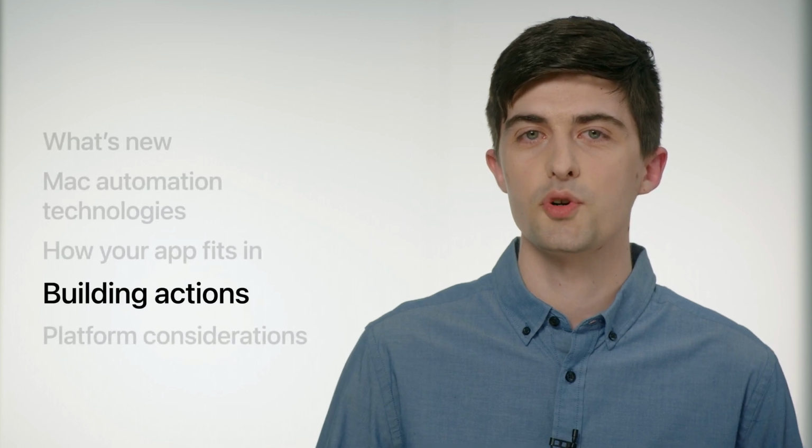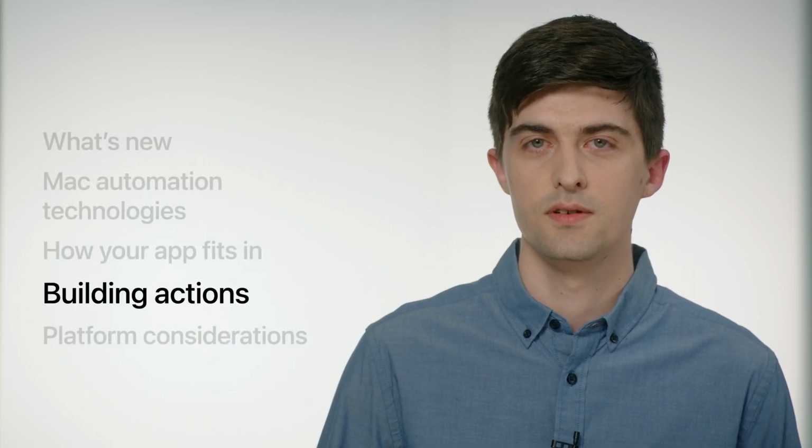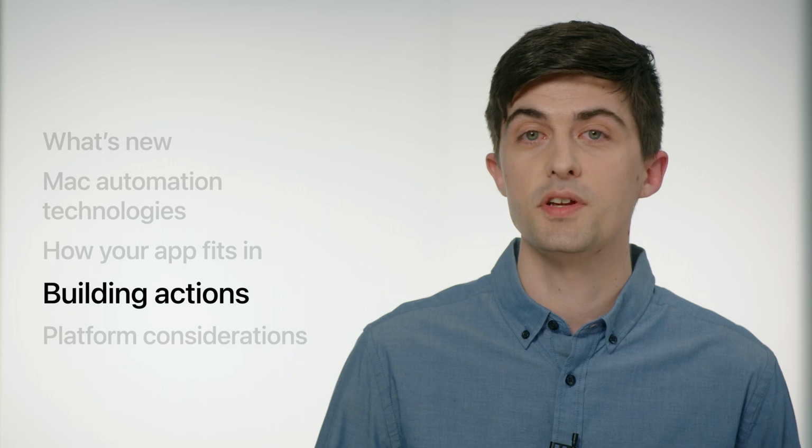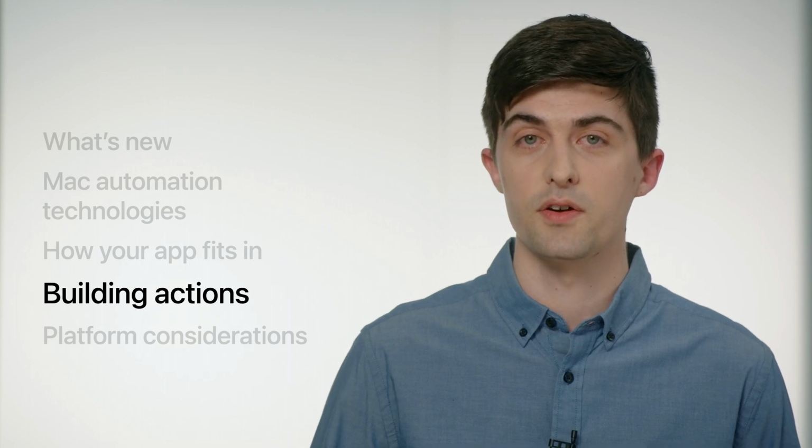Hi, I'm Ian, and today I'm going to show you how to build shortcuts actions for your Mac apps. Later, I'll cover some special considerations you should keep in mind for your integration. Let's get started with building actions. Just like on iOS, actions for shortcuts are built using the Intents framework, which is also known as SiriKit.